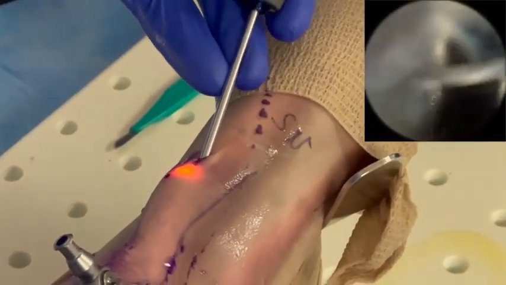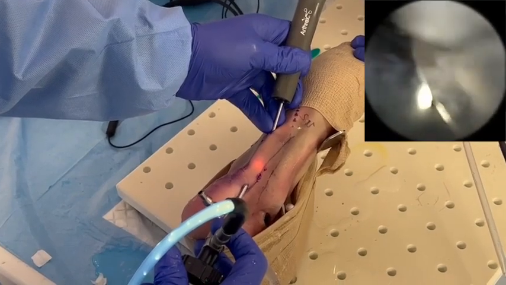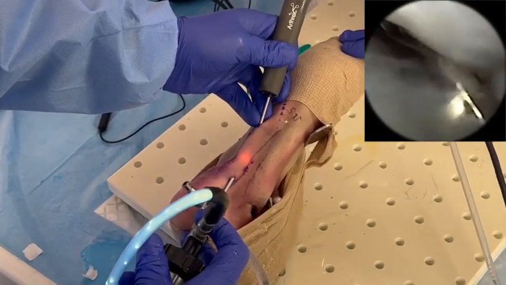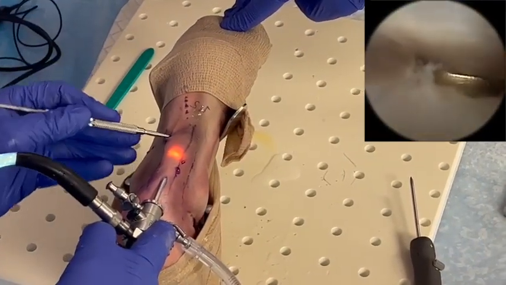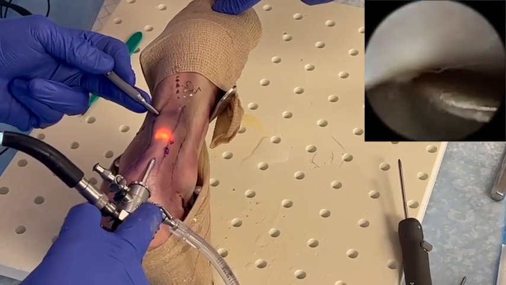A 2 mm shaver is inserted into the proximal medial portal to debride the impinging tissue between the paratenon and Achilles tendon. A freer elevator is used to circumferentially release any adhesions between the tendon and paratenon.